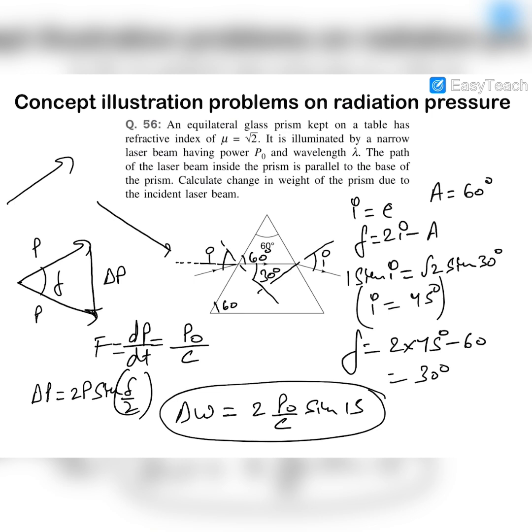Obviously you can see that this force will be acting in the upward direction, because the force acting on the photons is in the downward direction, and the force acting on the prism will be in the upward direction. So the change in the weight of the prism will be negative. It would become lighter. Thank you.